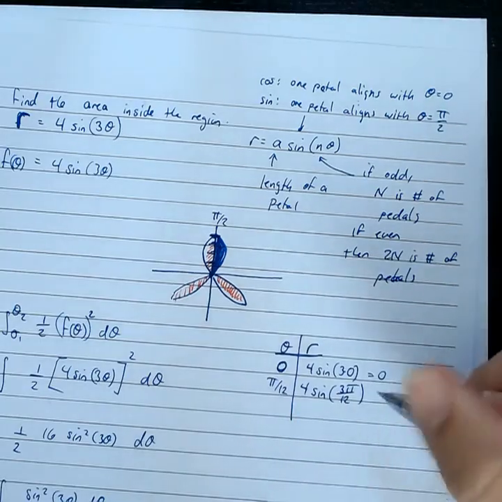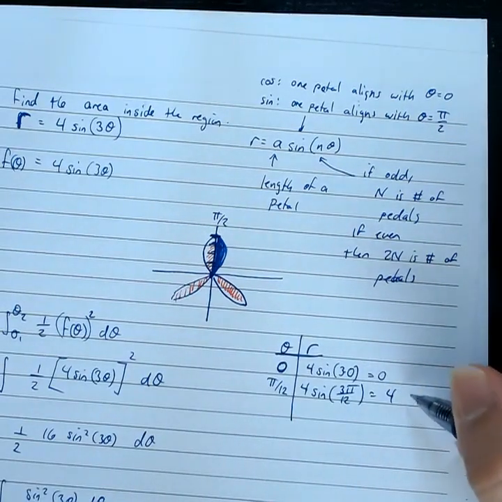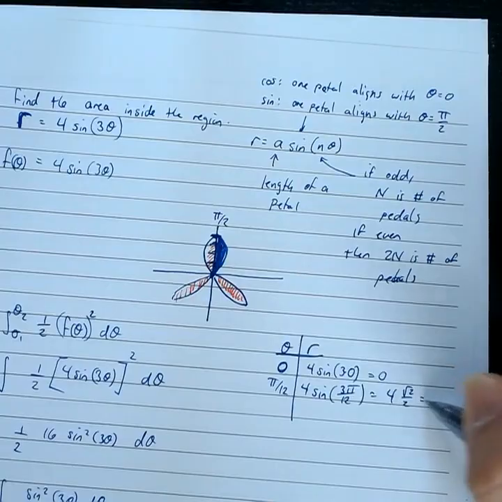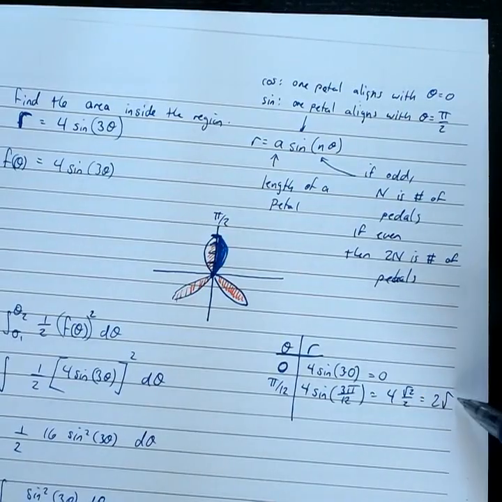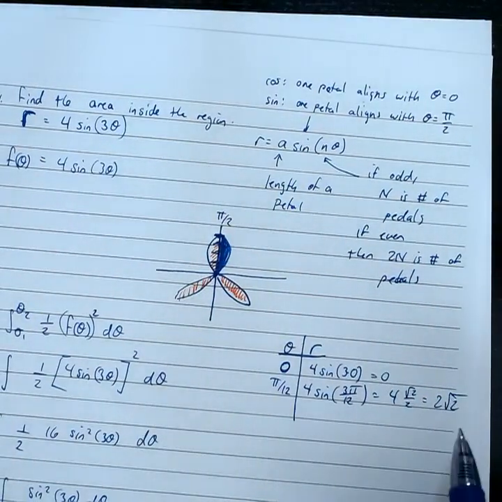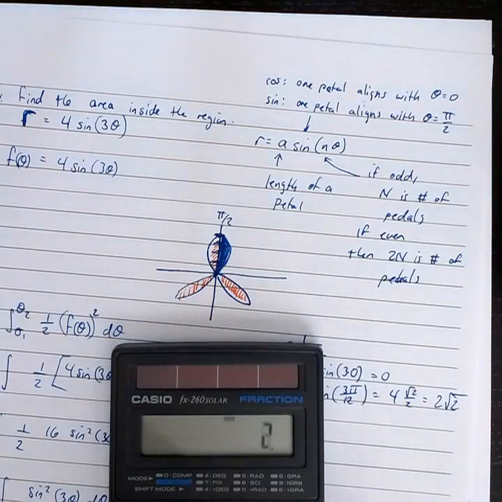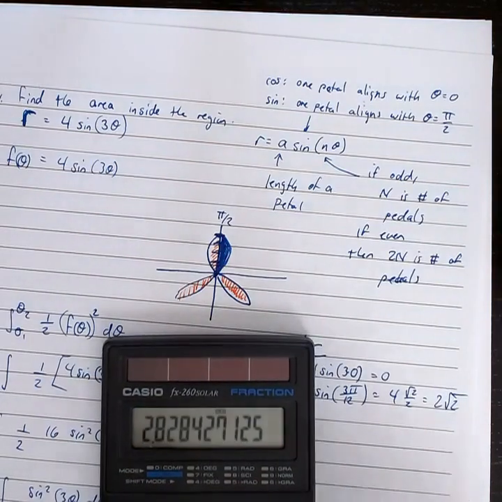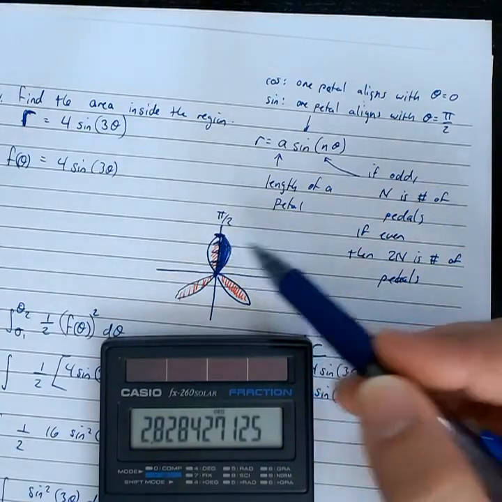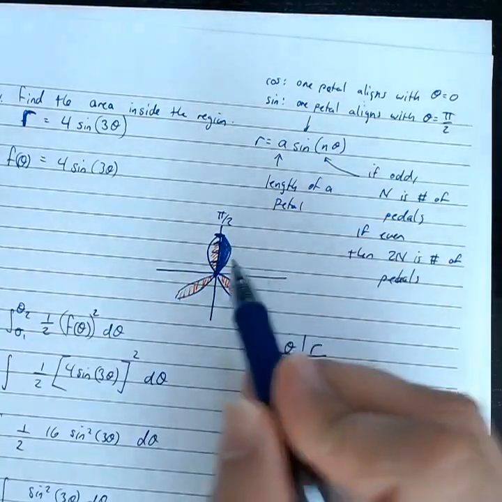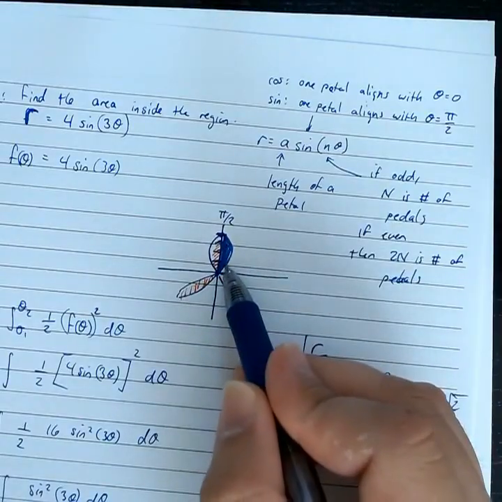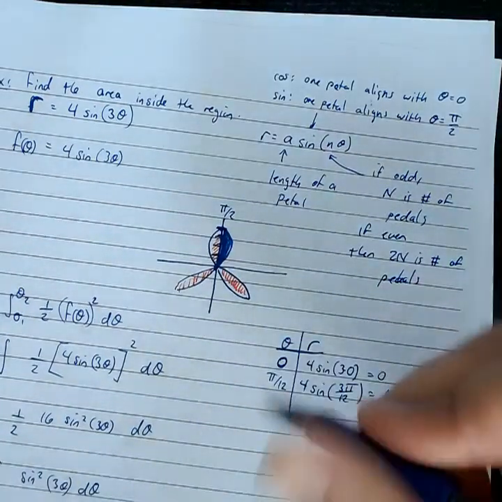So that's 4 times sine of pi over 4, which is 4 times root 2 over 2, which is just 2 root 2, which is not the number 4. If you type that into a calculator, that's about 2.8. So I'm not all the way out to 4 yet. If I am looking in the direction of pi over 12, I'm only going out as far as about 2.8. So let's keep going.